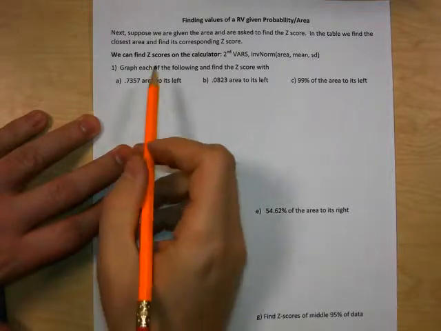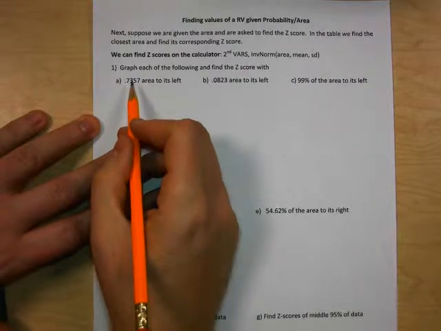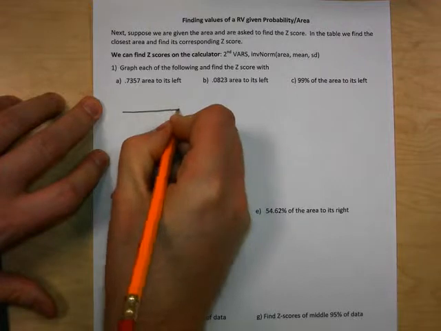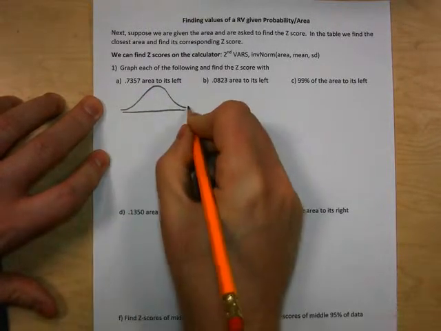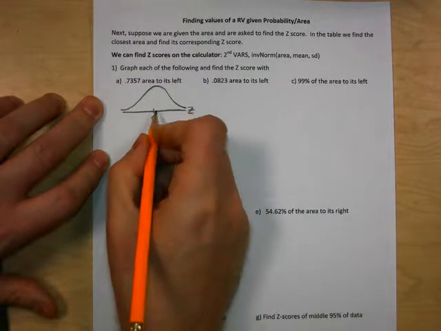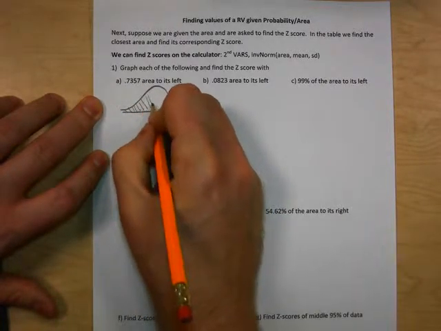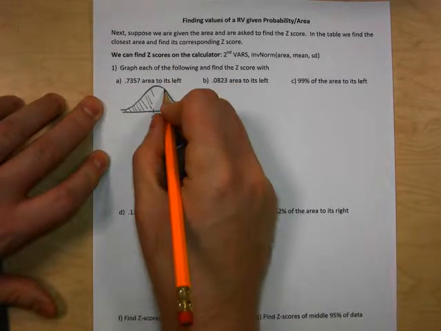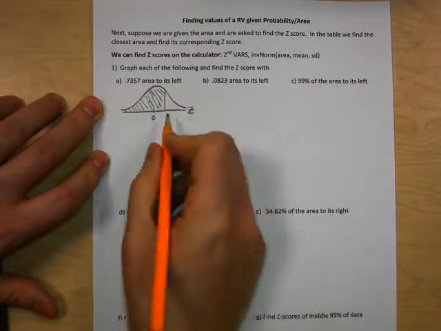Okay, so graph each of the following and find the z-score with 0.7357 area to its left. If we look at a graph of what that would represent, we know that a z-score of 0 has 0.5 to its left. So if we go from here to the center, that's 0.5. Well, we want 0.7357, so we want to go a little farther than that. Now, we don't know exactly where it is yet, but I'll just say it's to that line.